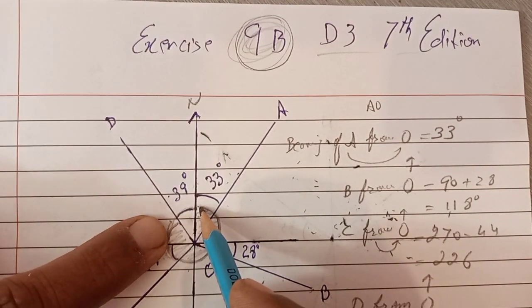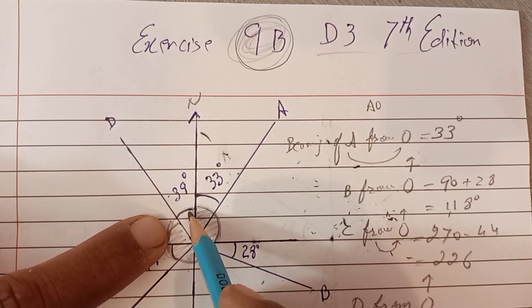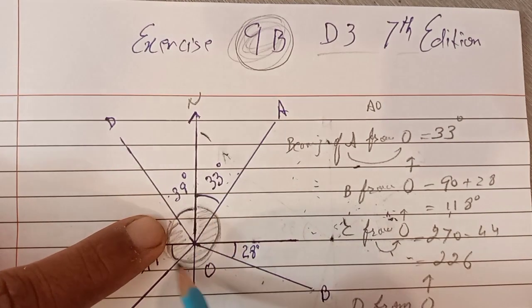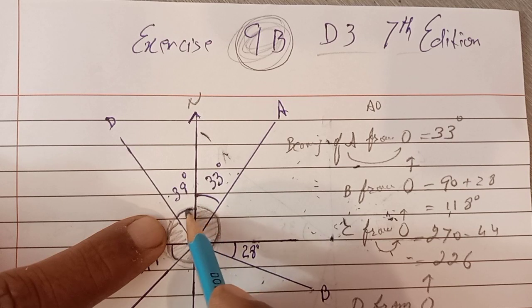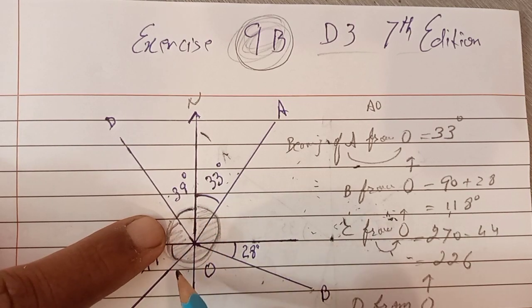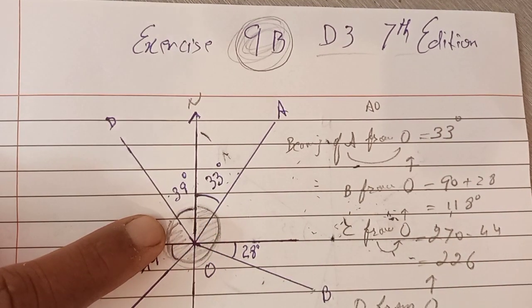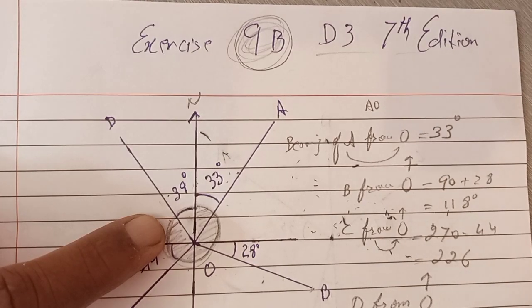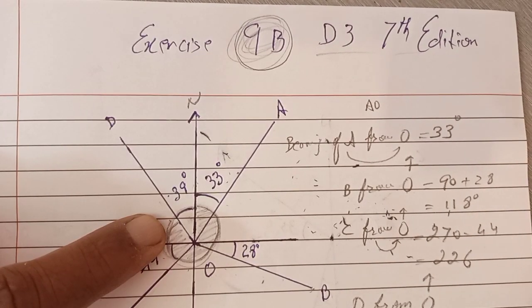You have to subtract 39 from 360. Over here the angle is 360. Then move back 39. You will get the bearing of D from O, 360 minus 39. So how much is this? 321 is the bearing.